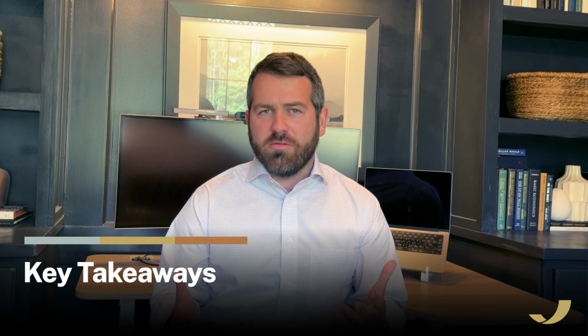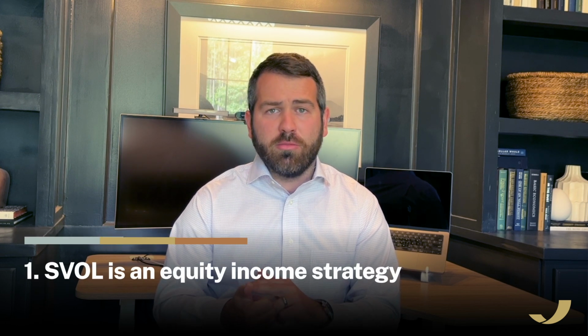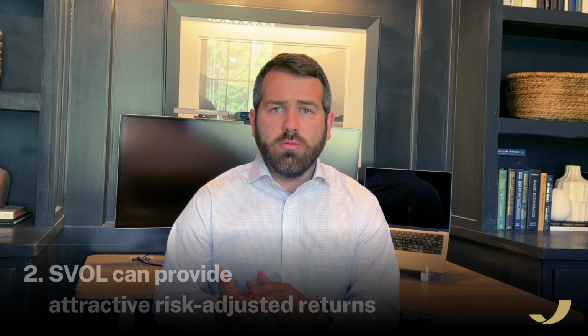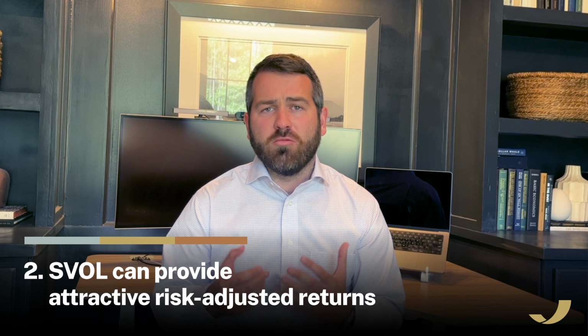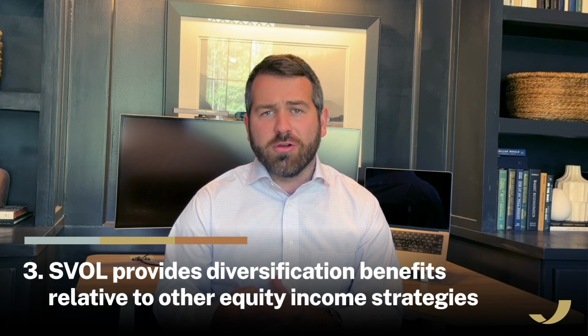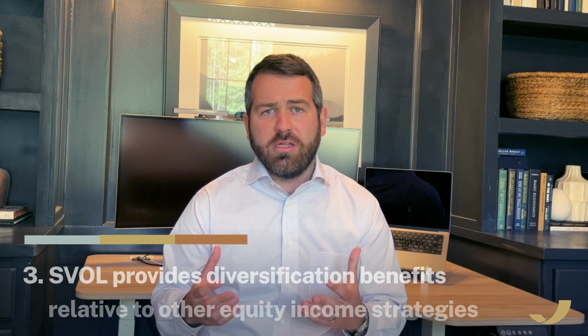So a few takeaways from the blog. One, we established that SVOL is an equity income strategy. Two, we found that it can provide attractive risk-adjusted returns relative to other equity income offerings. And three, we find that it does provide diversification benefits relative to other equity income strategies and can be used in an equity ensemble approach.